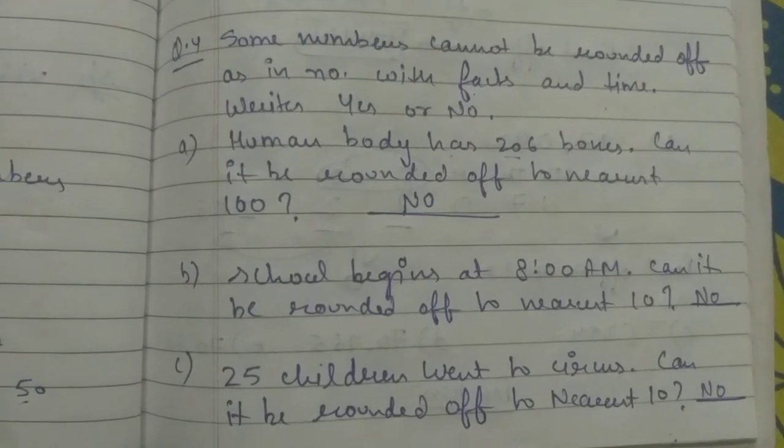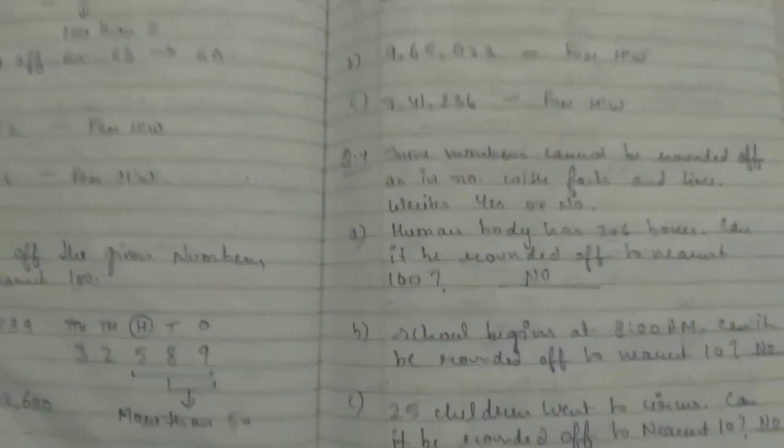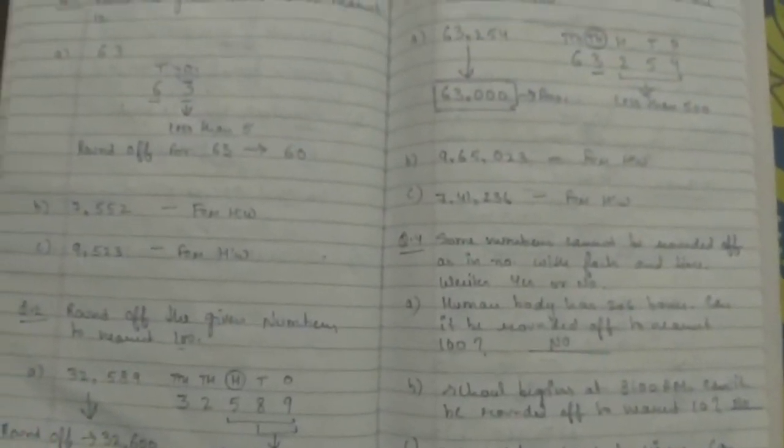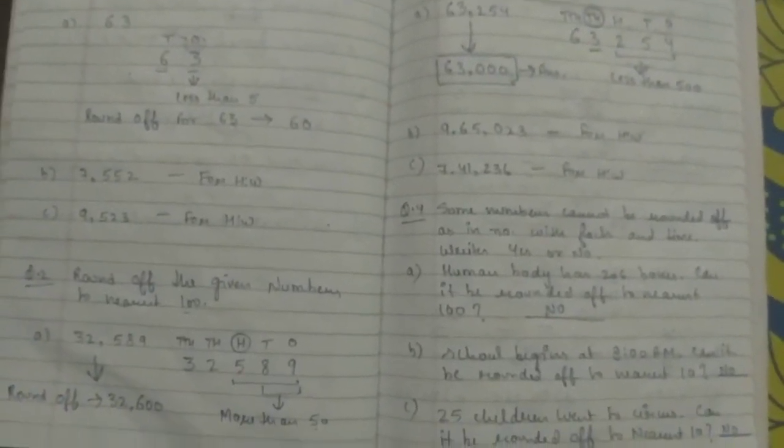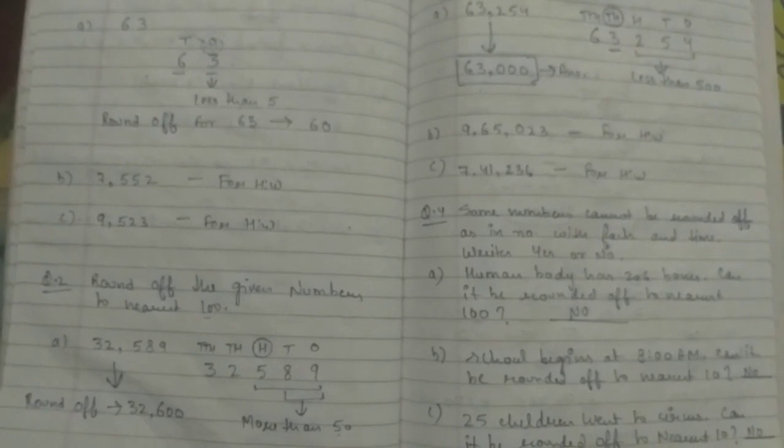Okay. So that completes our exercise number 1.6. Now it's your turn. You have to complete your homework and do the questions that I have given you.